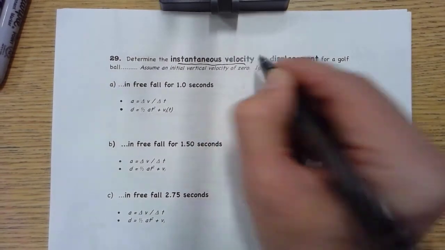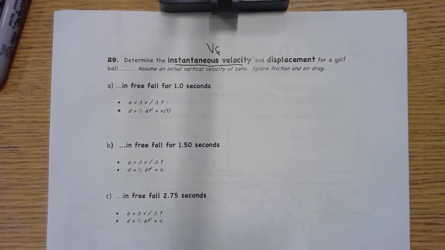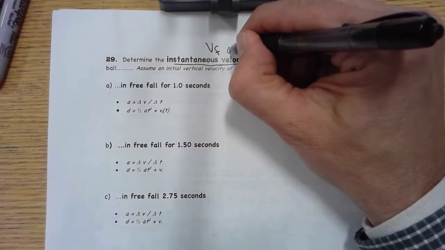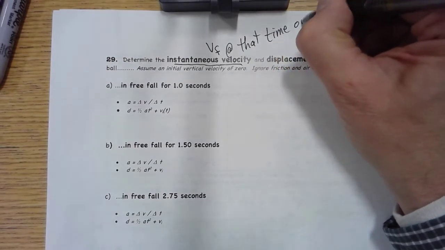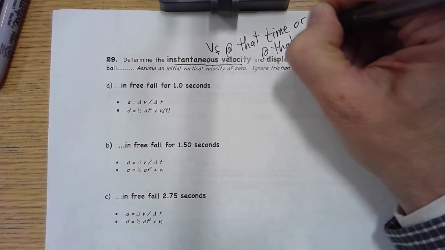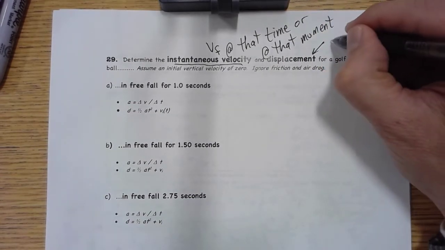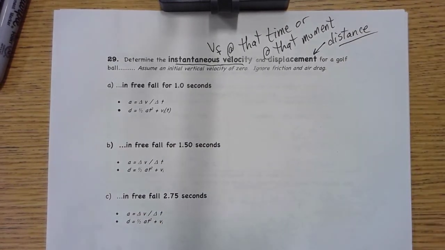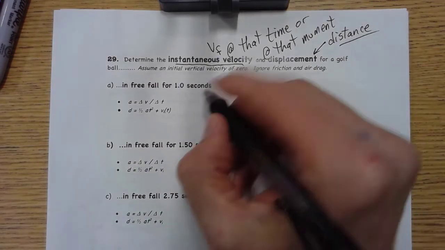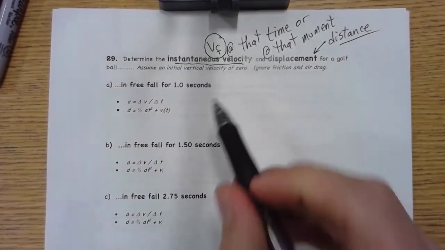Okay, so first part, find the instantaneous. This is a little tricky in the sense that really what I'm asking you to find is our final velocity, our final velocity at that time or at that moment. That's really what that's indicating to us. Displacement, that's easy. Now these things are all falling, so really the displacement is just the distance. They're only moving in one direction. And when things move in one direction, distance and displacement are the same. Okay, so instantaneous velocity is just that final speed, that speed right at that moment.